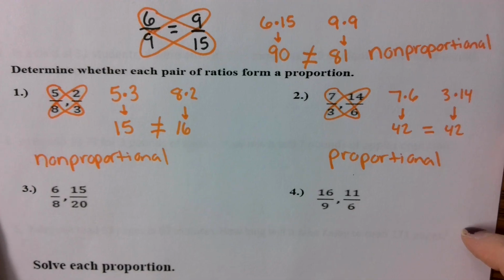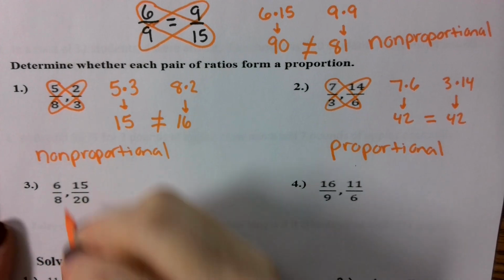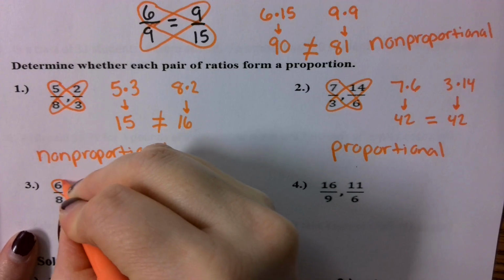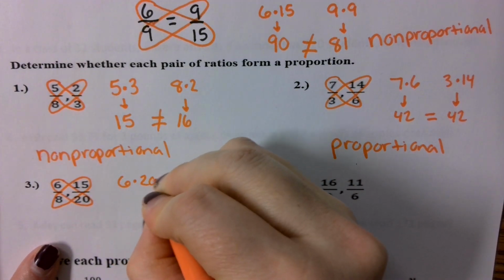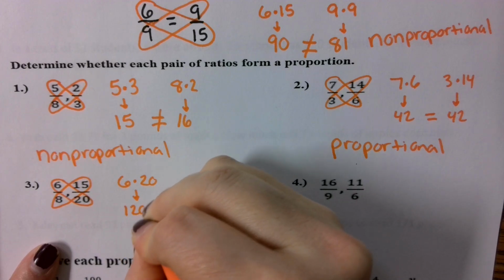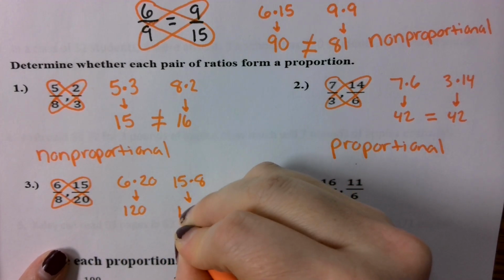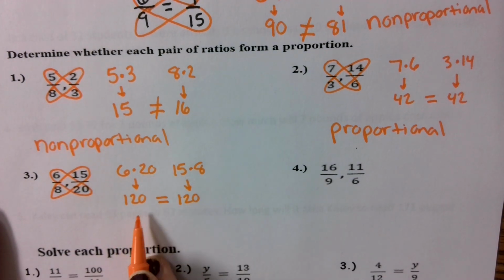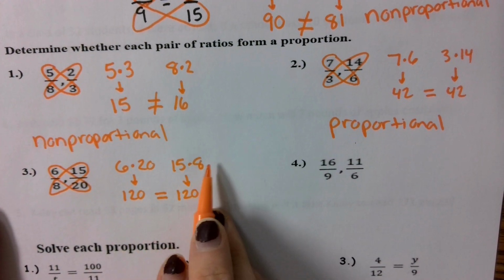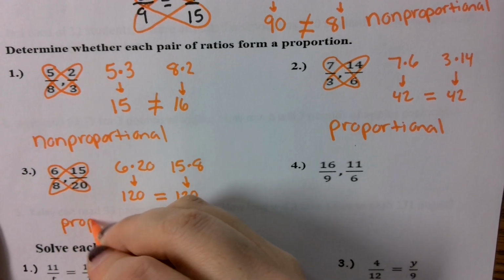All right, let's take a look for problem number 3. What are we multiplying, CJ? 6 times 20 and 15 times 8. Good. 6 times 20 is 120. Uh-huh. And 15 times 8 is 120. Good. And so what kind of relationship is that? Proportional. Okay, so 6 times 20, we get 120. 15 times 8, we also get 120. So that makes it proportional.